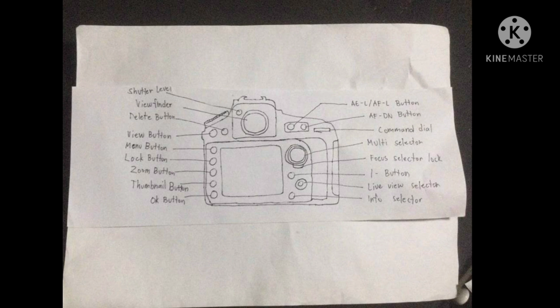Press the live view button, the mirror will be raised and the view through the lens will be displayed in the camera monitor. Info button. While shooting, pressing the button will cycle through the camera's various information displays.